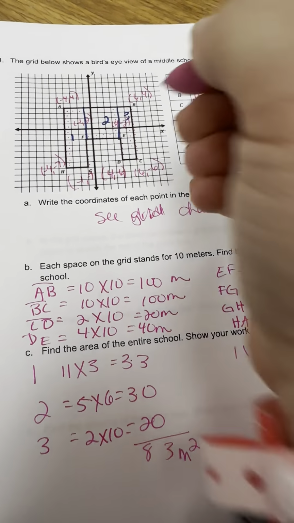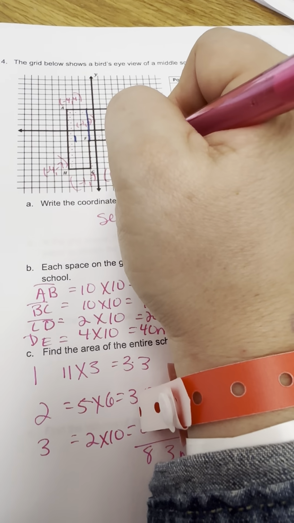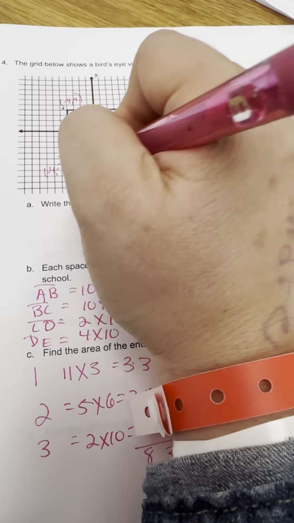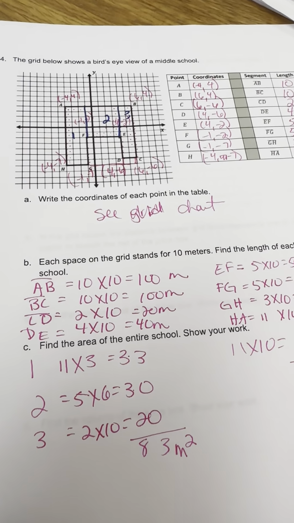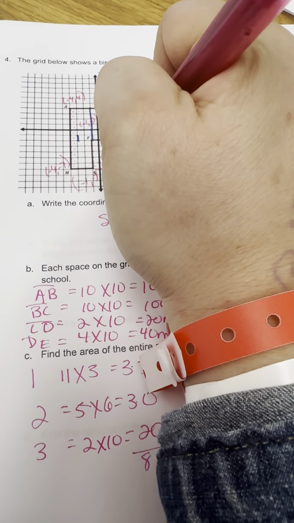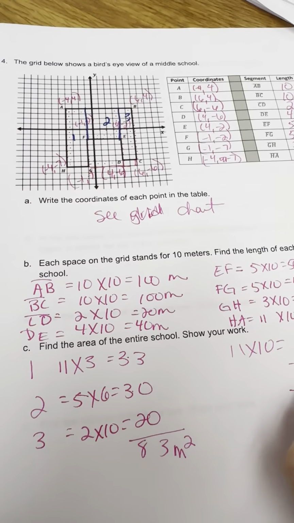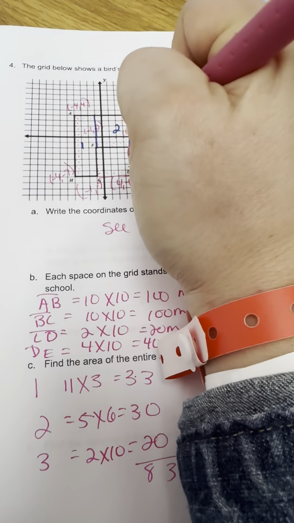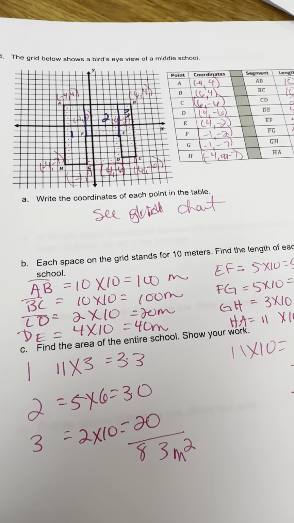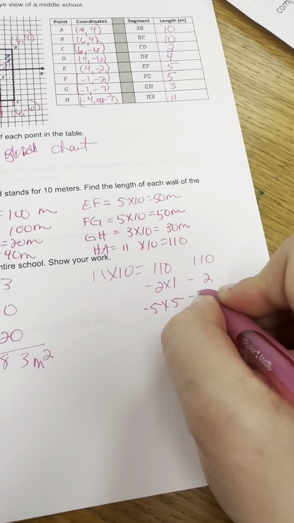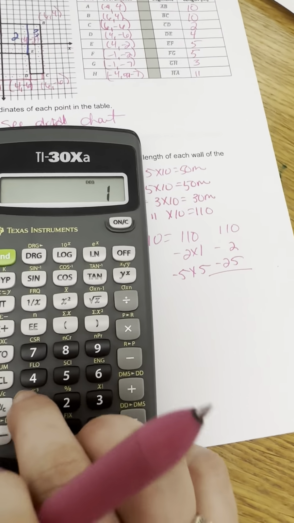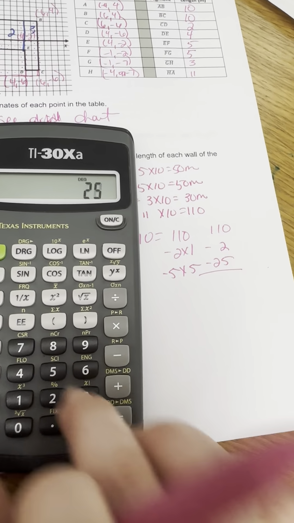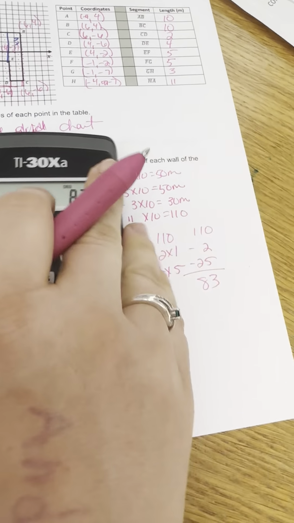Or if we're going to do the whole section, so I have 11 times 10, which is 110. And then I'm going to subtract out, so if you notice, there's a little section here that doesn't match. So I'm going to do a 2 times 1. And then I'm going to do this section here, 1, 2, 3, 4, 5, 1, 2, 3, 4, 5. Okay, so I have 110, oops, sorry, minus 2 minus 25. Grab our calculator real quick.